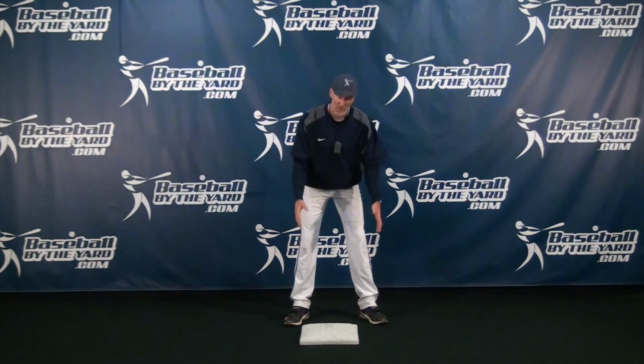Clearly, the runner does not want to dig his spikes in the ground because he may twist an ankle as a result. So he's got to keep them off the ground a little bit in order to slide, but as long as he's keeping them below the knees, it's generally going to be considered okay. Once those spikes start to come up above the knees, then we're talking into that dirty range where that runner clearly is trying to spike that middle infielder.